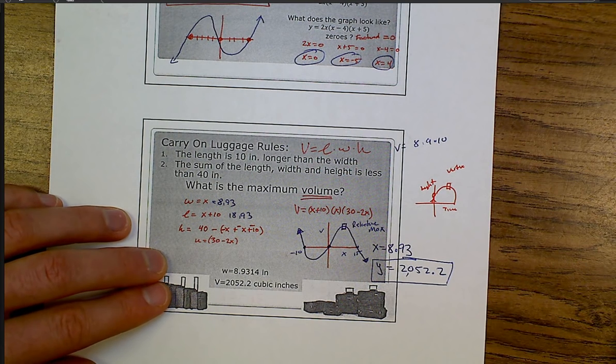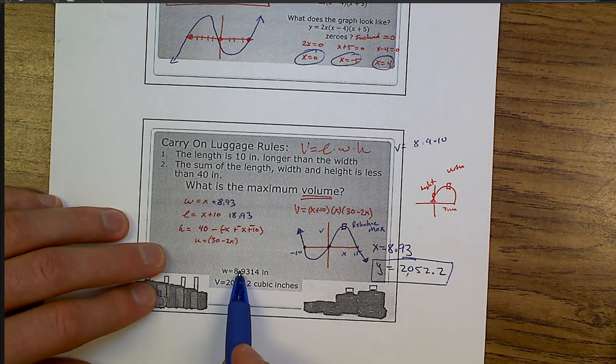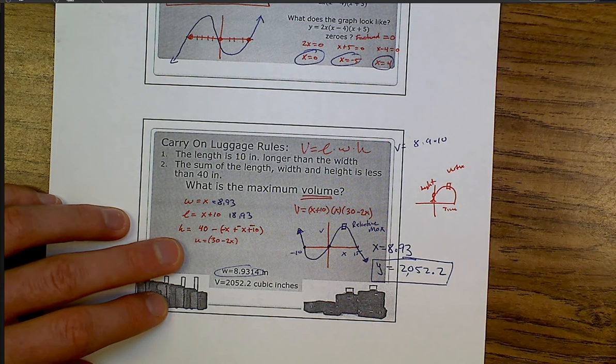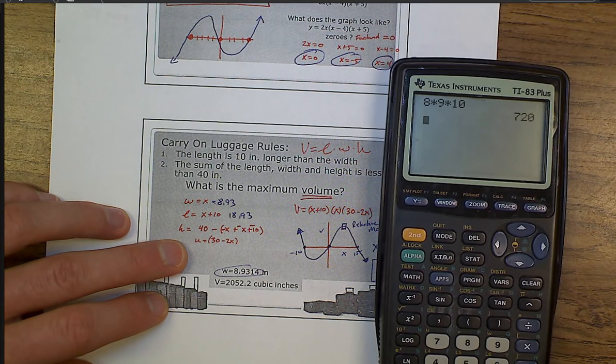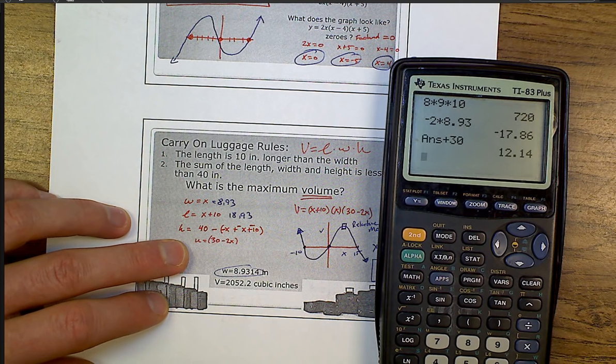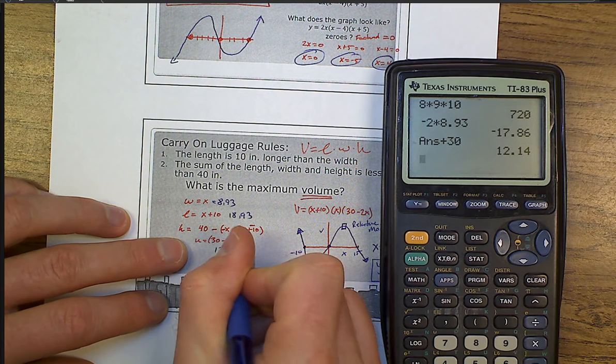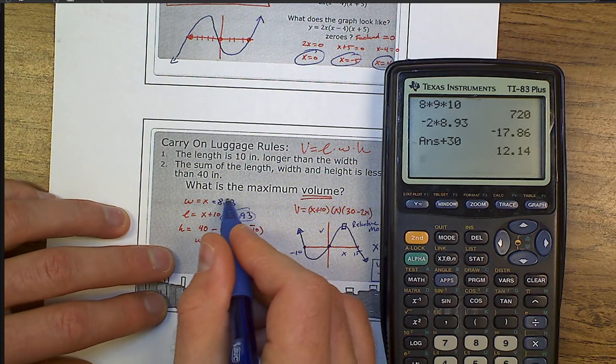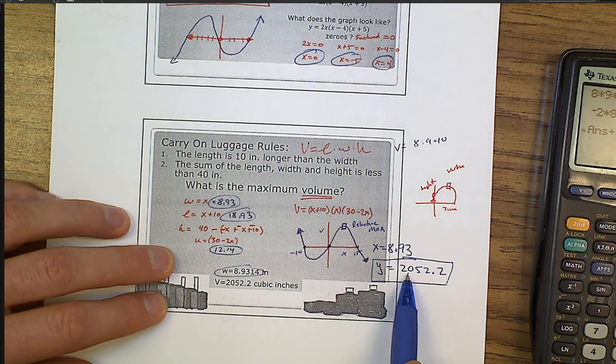Okay? I put the width in here as well, but I was giving you the length and width. I can find the height real quick. If I go, let's see, -2 times 8.93, then I'll add 30 to that, and that gives me 12.14. So that's my height, that's my length, that's my width, and that gives me a volume of 2052.